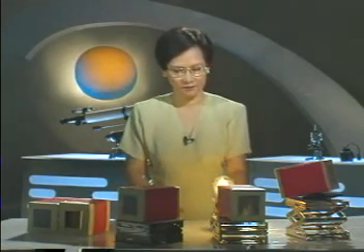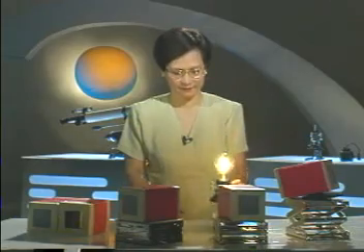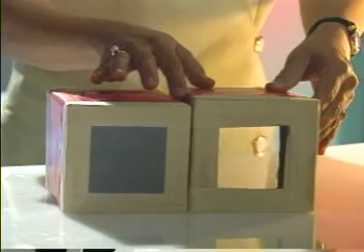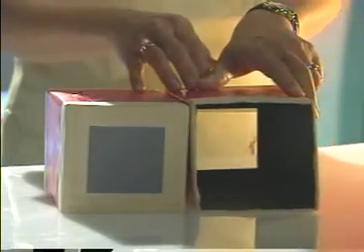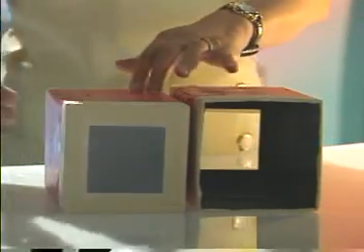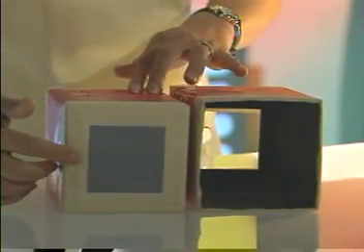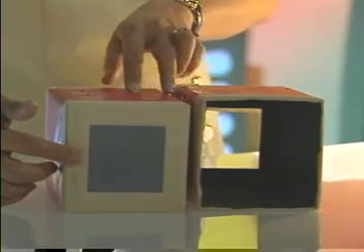Can images be formed even without mirrors or similar objects? Let's find out from this demonstration. Our setup here consists of pinhole cameras and a bulb. The camera consists of a box which is open at both ends. One end is covered with tracing paper that serves as the screen of the camera, and the other end is covered with black paper which has a pinhole in it.